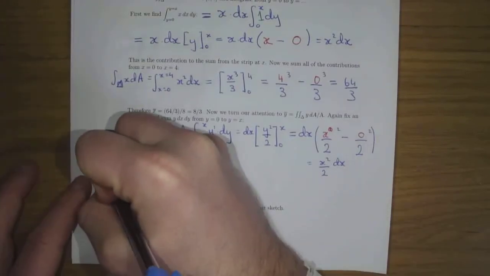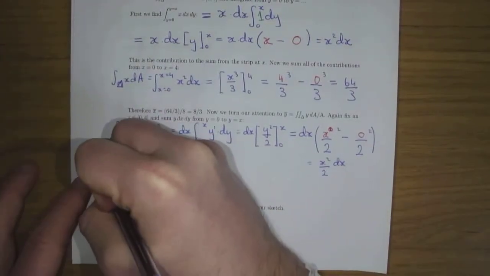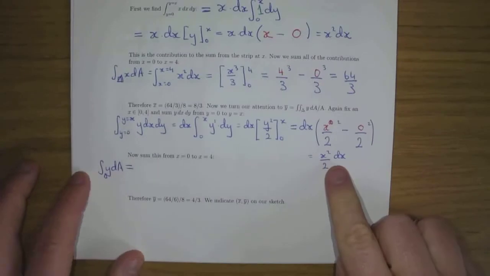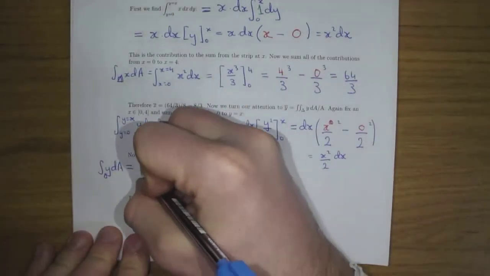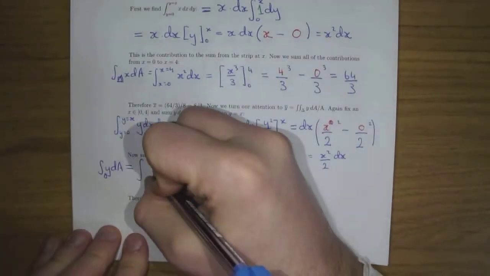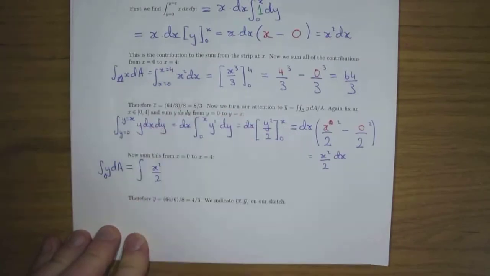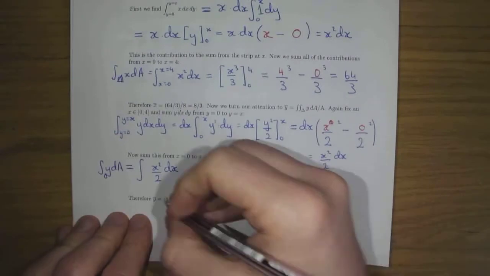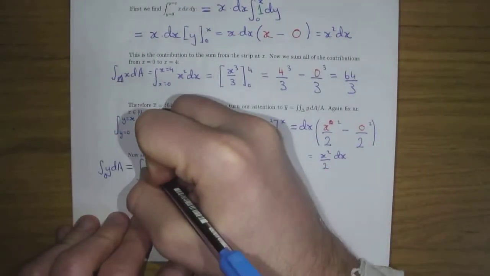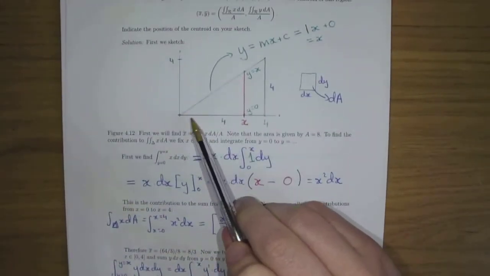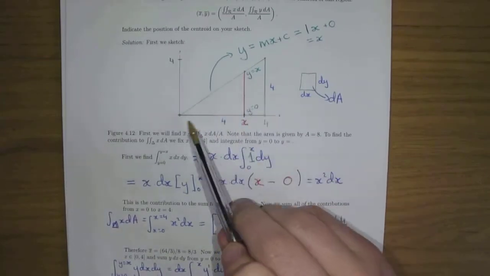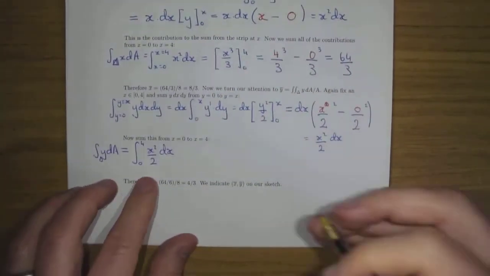And that will be our integral y dA over the triangle. So add up this, the contribution to the sum at a strip, and the strips go from x equal to 0 to x equal to 4. Here's the first strip, and there's infinitely many. They go from 0 to 4.